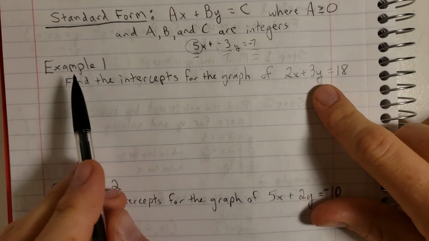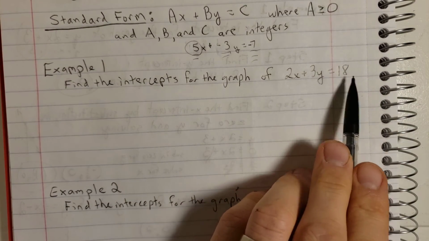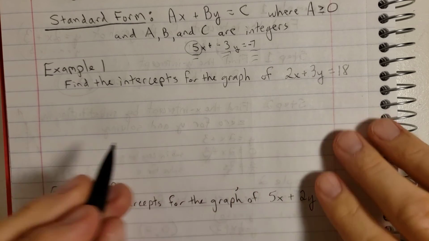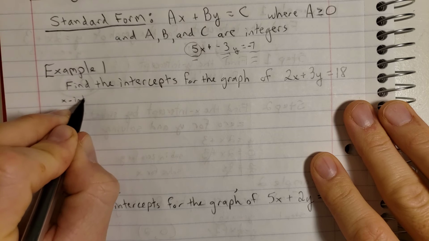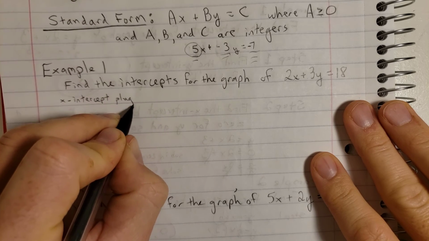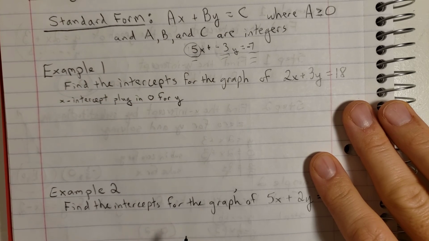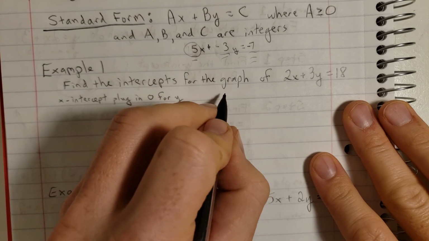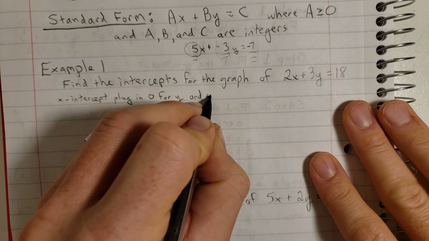Now, we're going to find the intercepts for the graph of 2x plus 3y equals 18. So if we want to find the x-intercept, plug in 0 for y and solve.